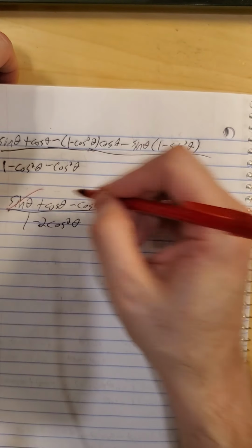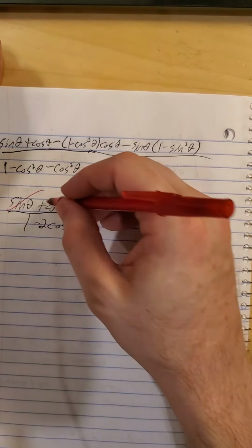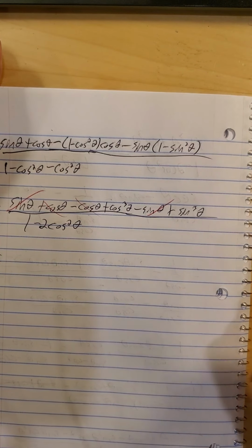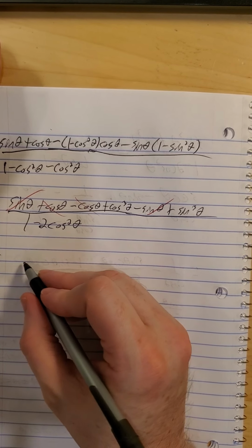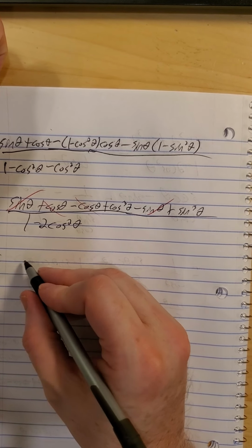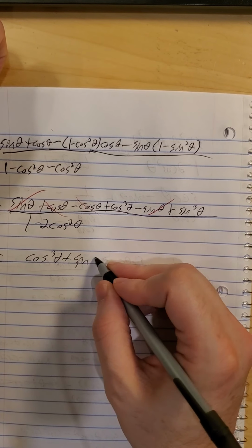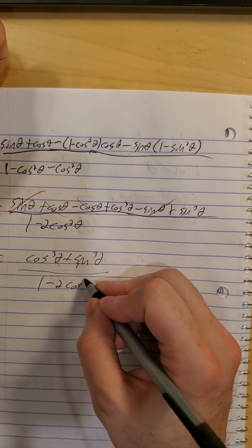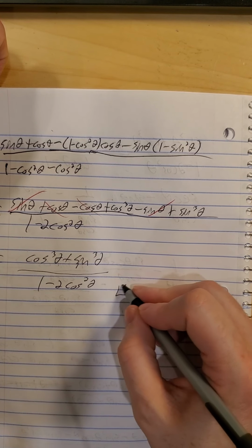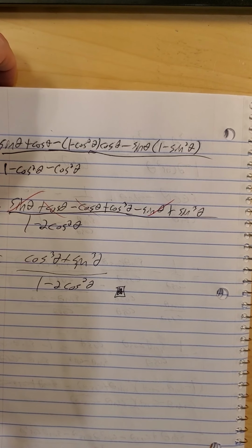Well, you might notice sine theta minus sine theta, goodbye to those. Cosine theta minus cosine theta, goodbye to those. So upstairs we're left with cosine cubed theta plus sine cubed theta. Downstairs, 1 minus 2 cosine squared theta. So there's our end result.